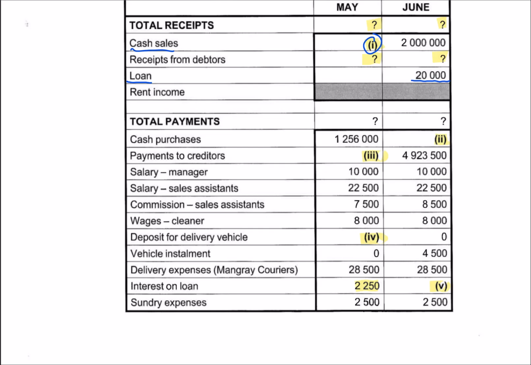So you now need to calculate interest on the new loan, because the previous loan will remain the same. They were not told to repay the other loan, so we assume the interest for the previous loan doesn't change. It still remains the same. So that's the 2,250 that we are given here, from the previous month.